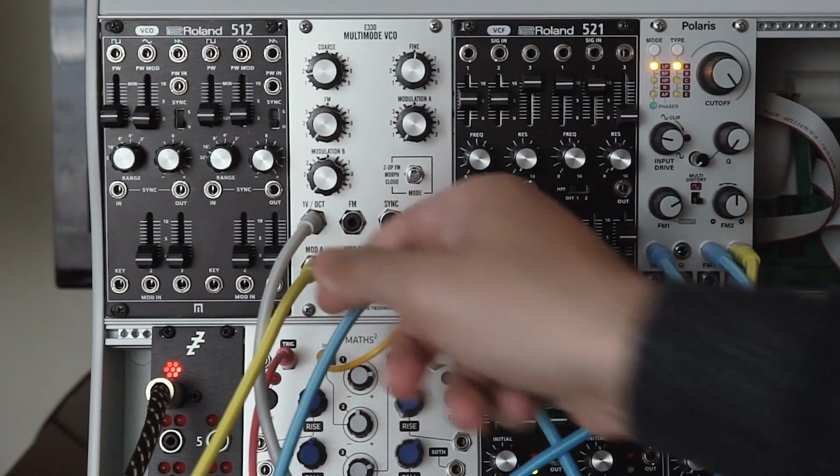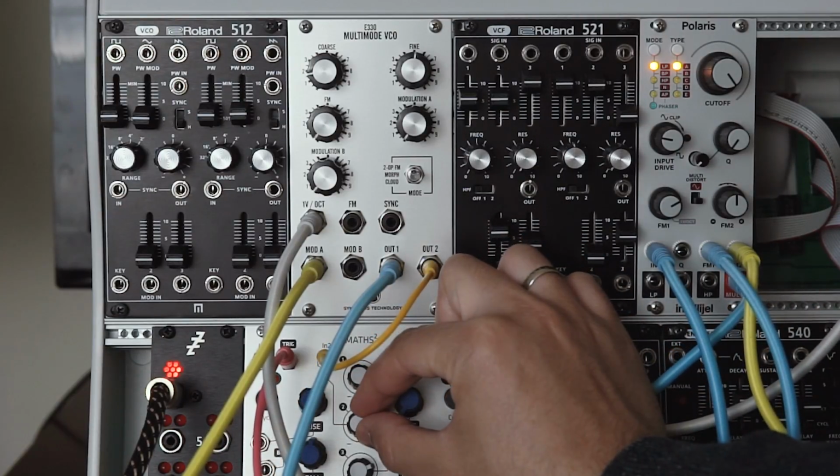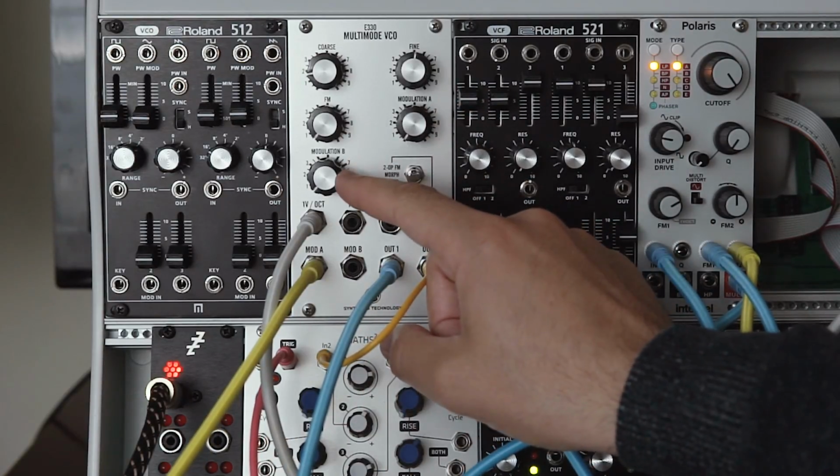Okay, so now I'm going to apply the same wavetable modulation in a more melodic context. So I'm using the math here as an attenuator, and we're listening to wavetable A using wavetable B as a modulation source.